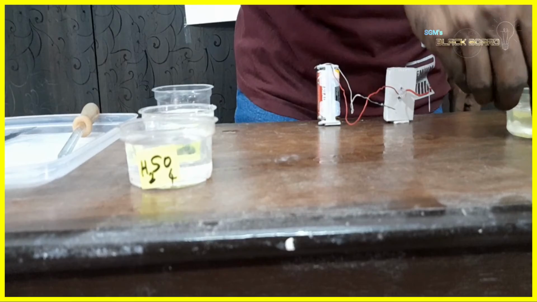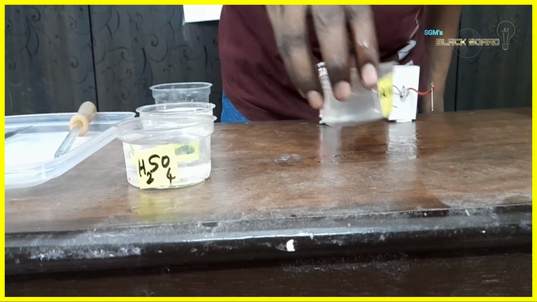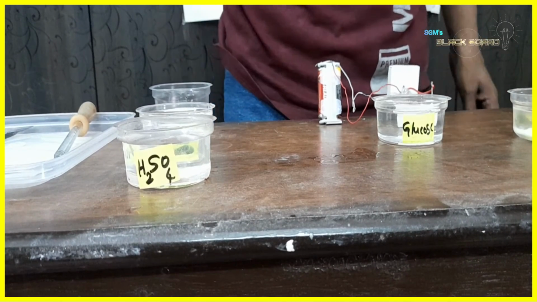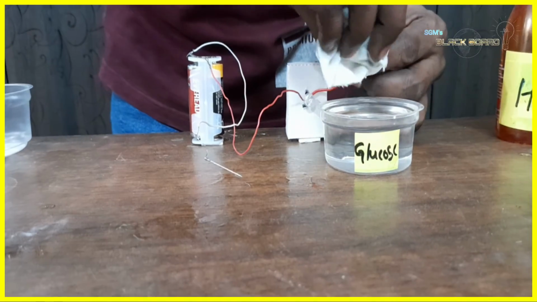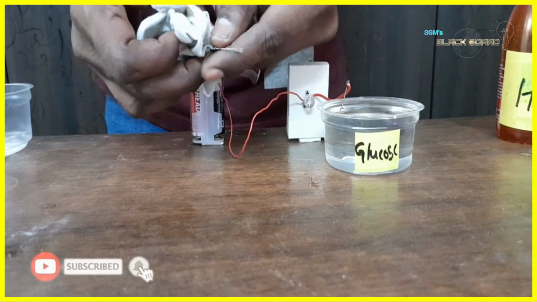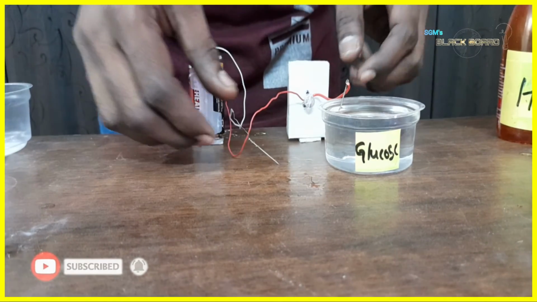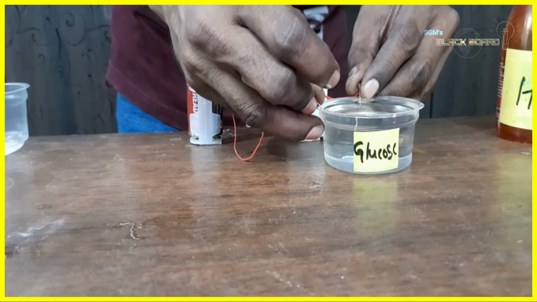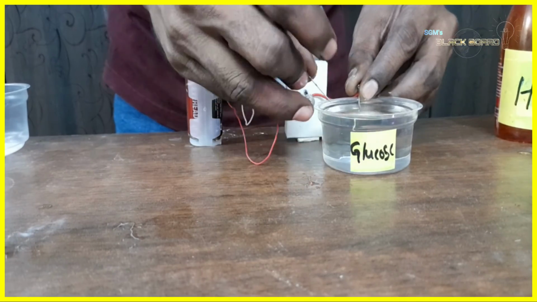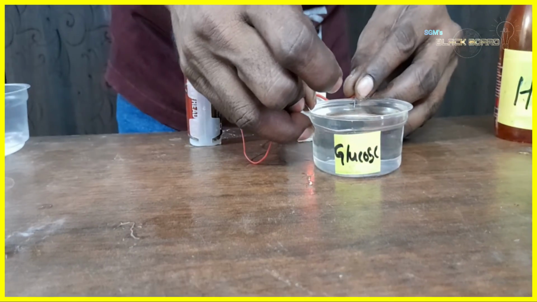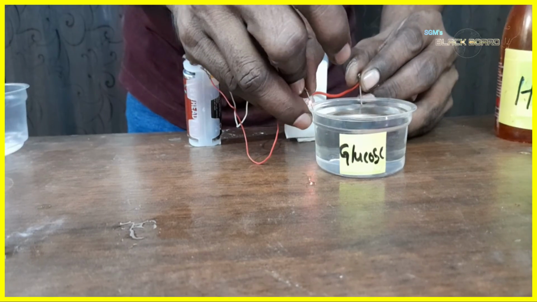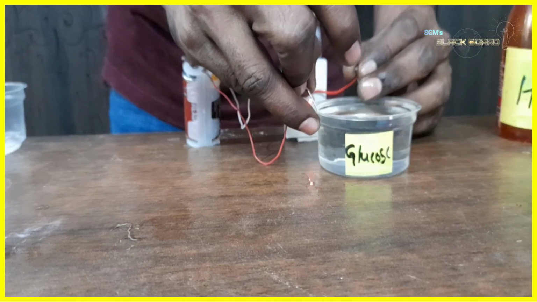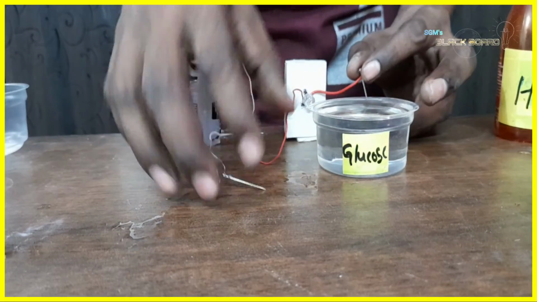Now let us test alcohol and glucose. First let us test glucose solution. Before that, let us clean the electrode with the cloth. Now I am taking glucose water. Let us put these two electrodes here. Just observe the bulb. Is the bulb glowing here? The bulb has not glown, because this glucose water is not conducting electricity.